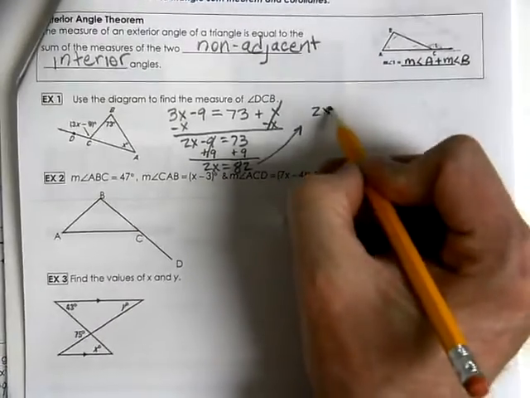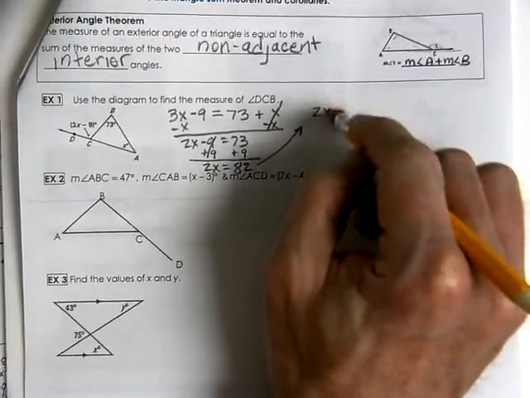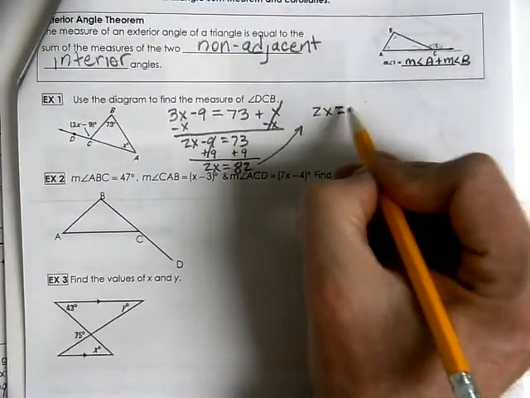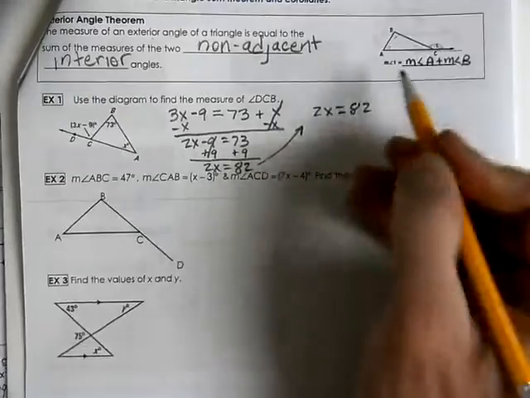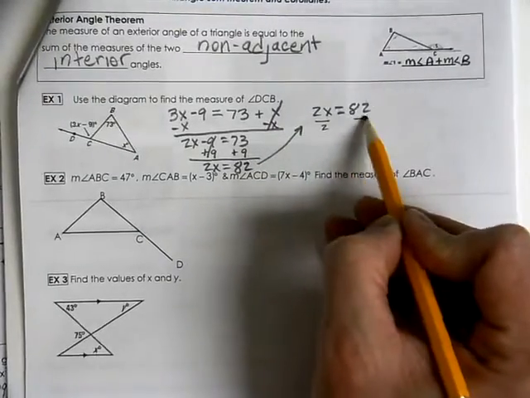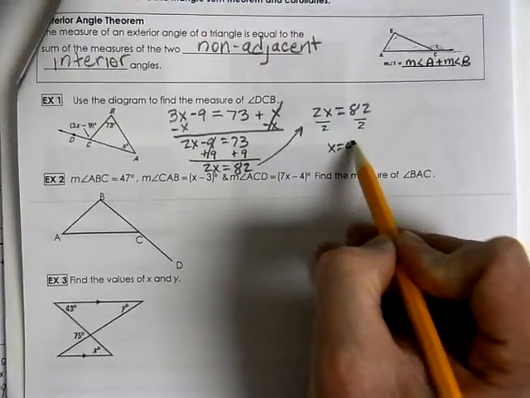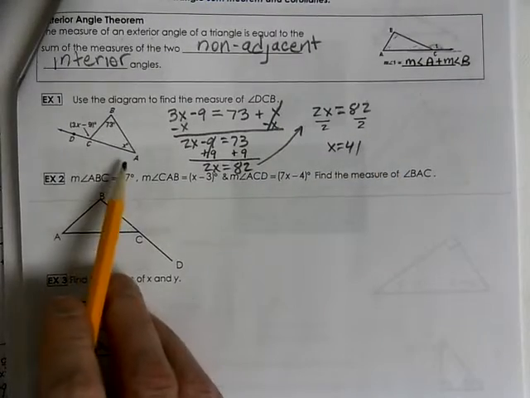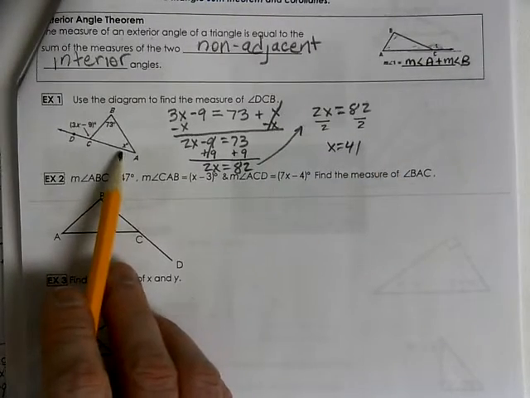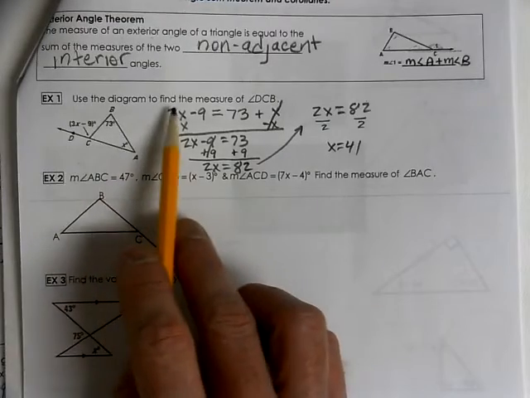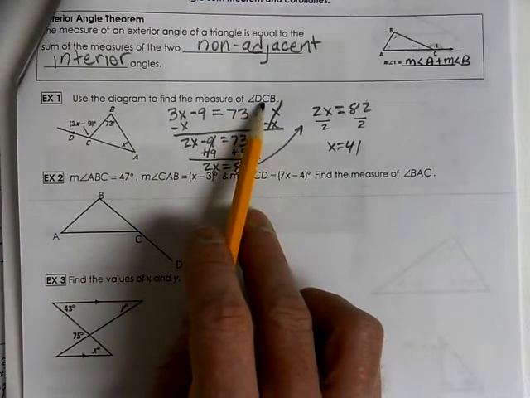So I'll rewrite that since I ran out of room. So we would need to divide by 2. That gives us 41 for our angle A. We're supposed to find the measurement of angle DCB.